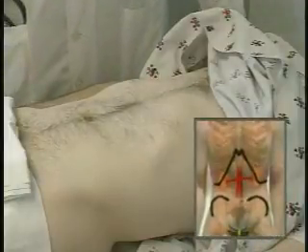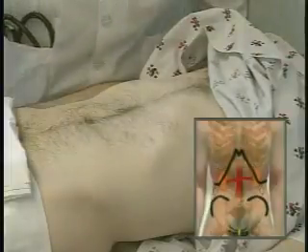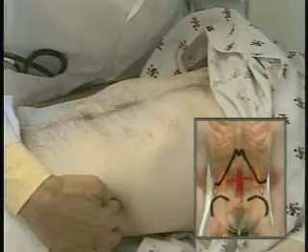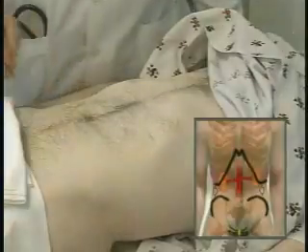Also not palpable usually are the kidneys because they are very posterior retroperitoneal organs. The upper poles of the kidneys are protected by the 11th and 12th ribs posteriorly, although the inferior poles might be approximately 4 centimeters above the iliac crest, which is all the way laterally over here.